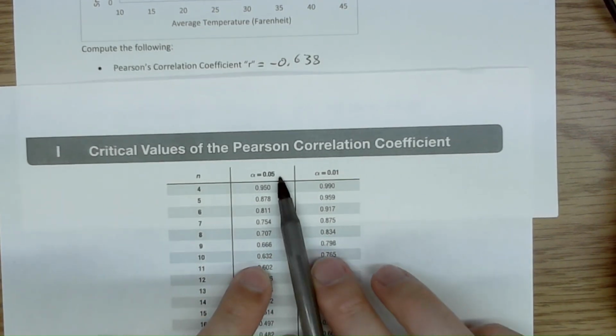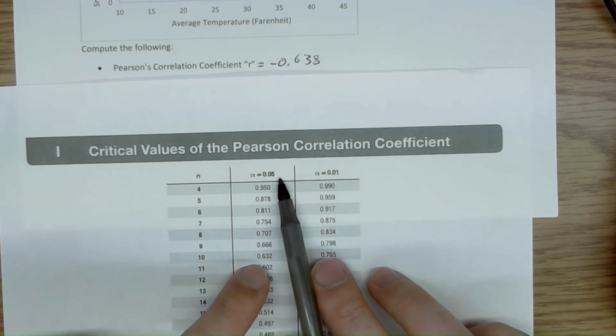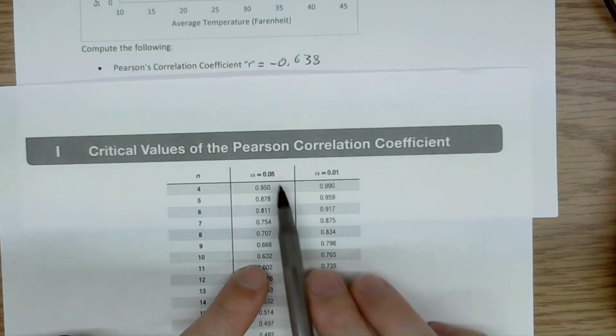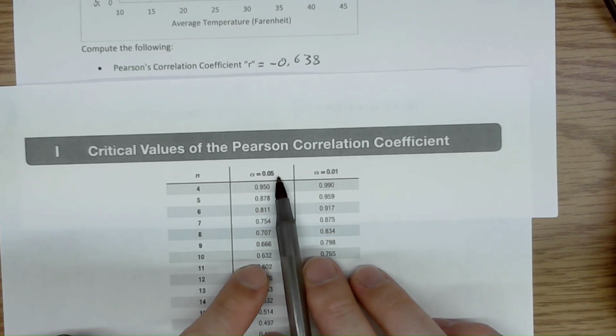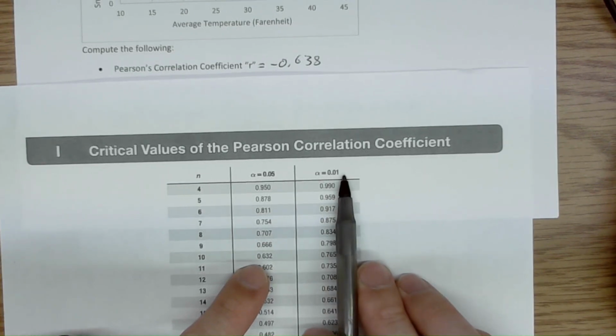The first significance level is 0.05. This just means that there's a 5% chance that assertions we make about the data are not correct. You could think of this as the probability of being incorrect. If you aren't happy with a 5% chance of being incorrect, then we could up our significance level to 0.01.